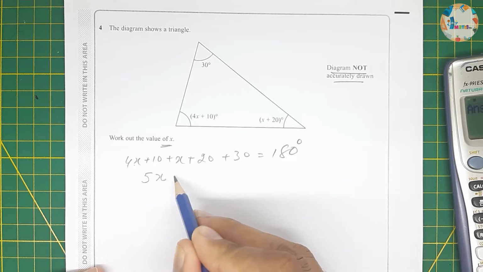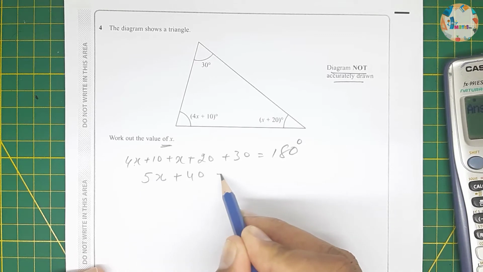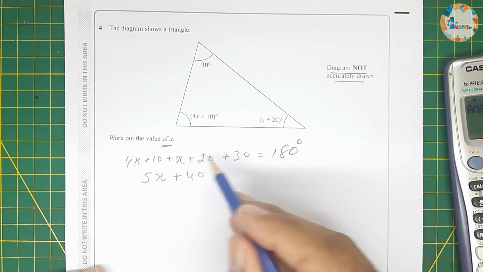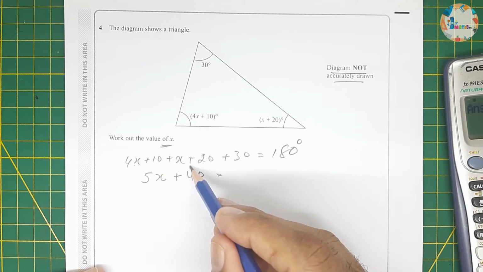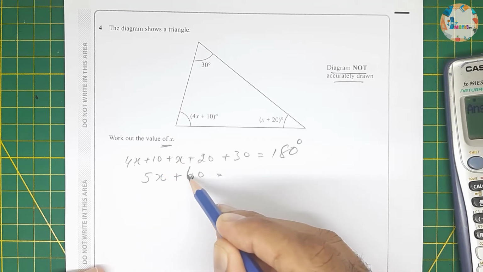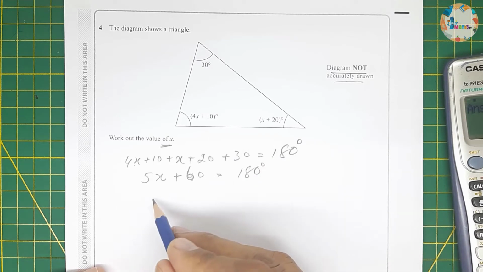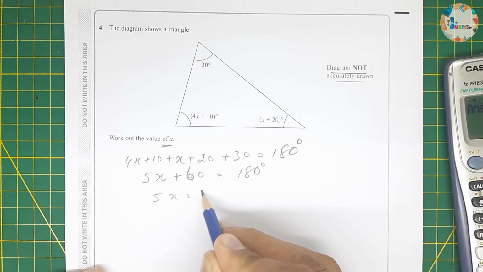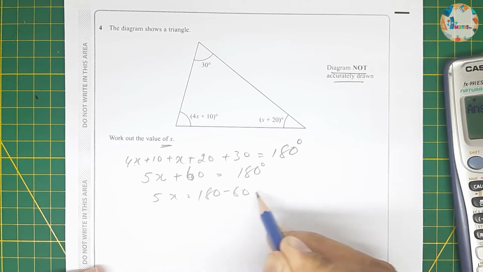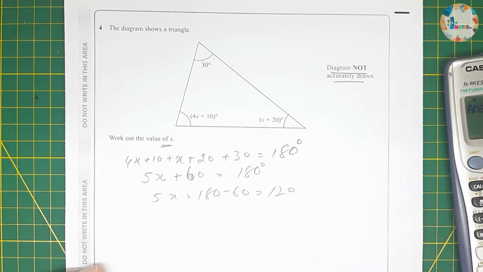So we can write 5x plus 40 is equal to, it's not 40, this will be 40 plus 20 will be 60. So 5x plus 60 will be equal to 180 degrees, and 5x is equal to 180 minus 60, which is equal to 120.